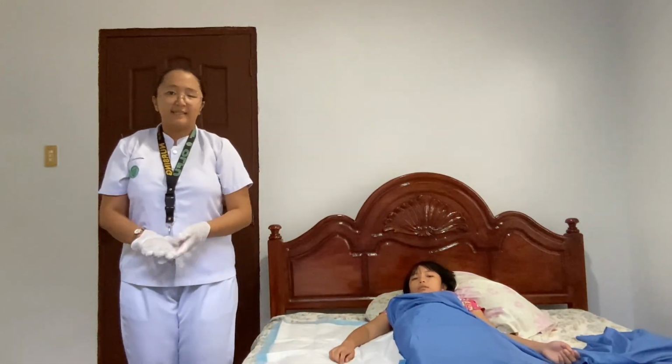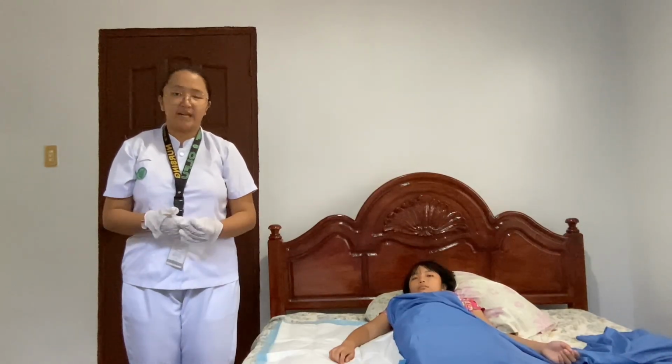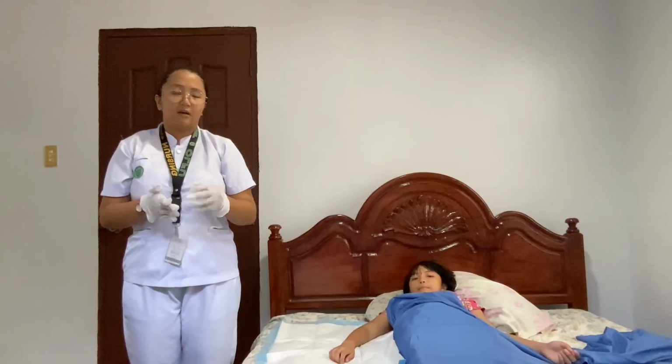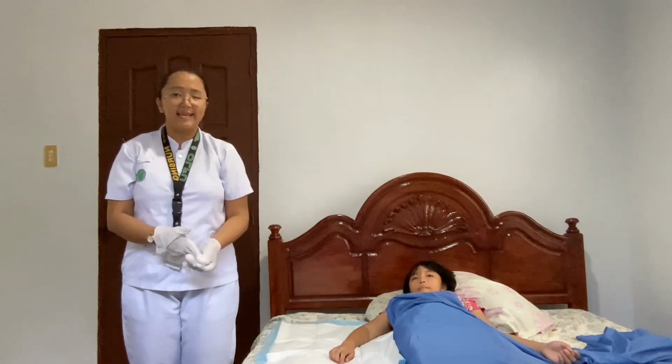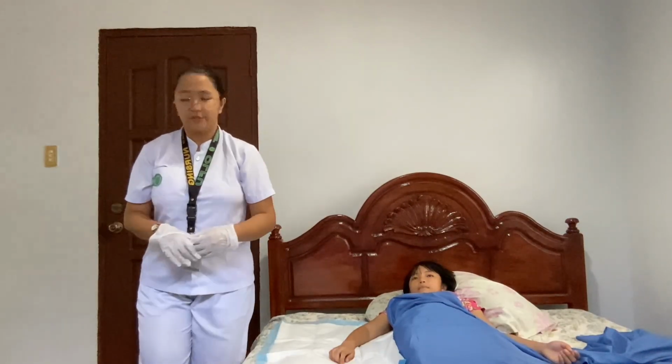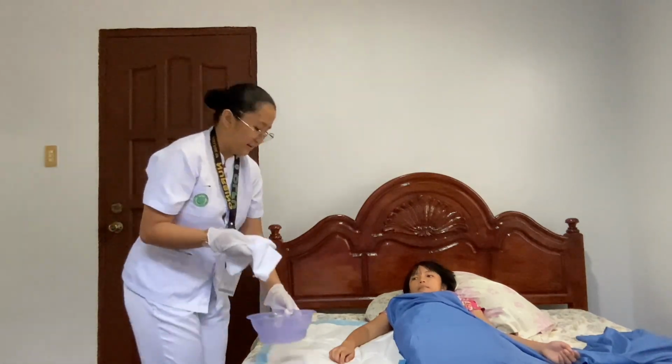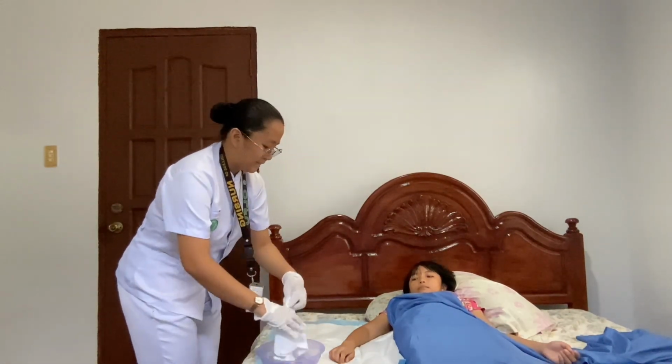Next naman po is I'm going to apply, submerge ko po muna yung gauze pad or towel po dun po sa basin na may cold or yung ice po, and i-ring out ko po yung excess na moisture. So, this is the towel that I will be using. Nandito po yung cold. Then, i-place ko siya dito. Then, sasubmerge ko po siya.